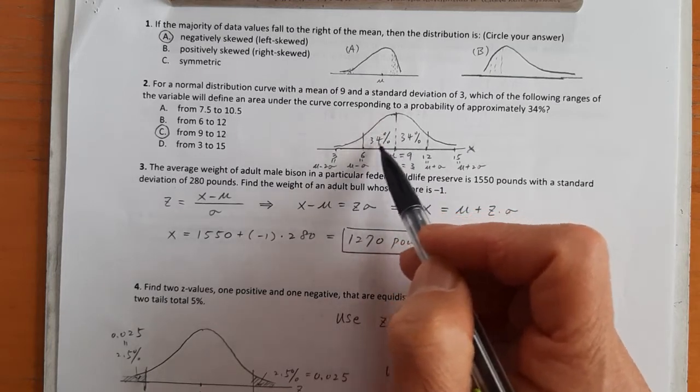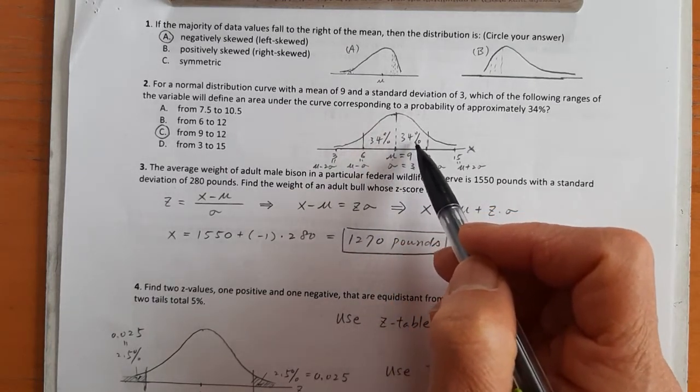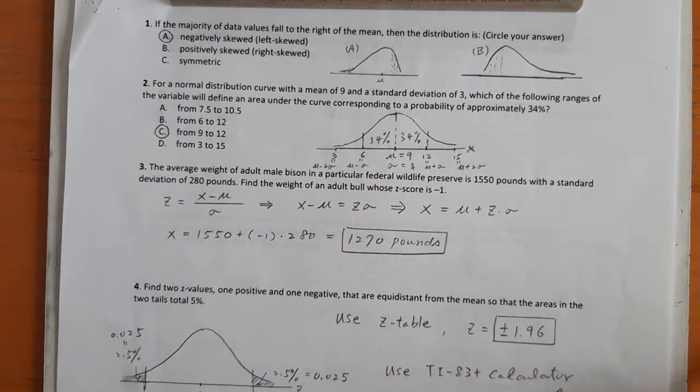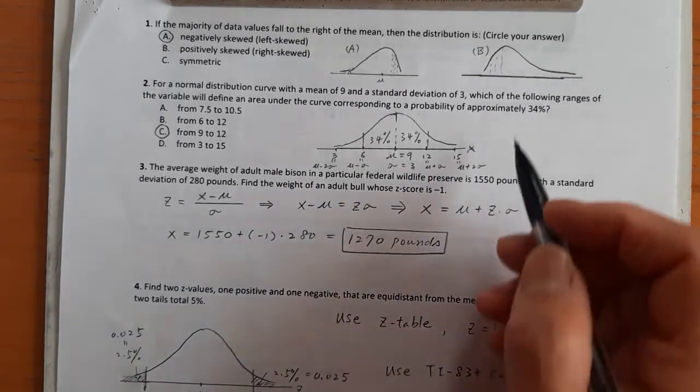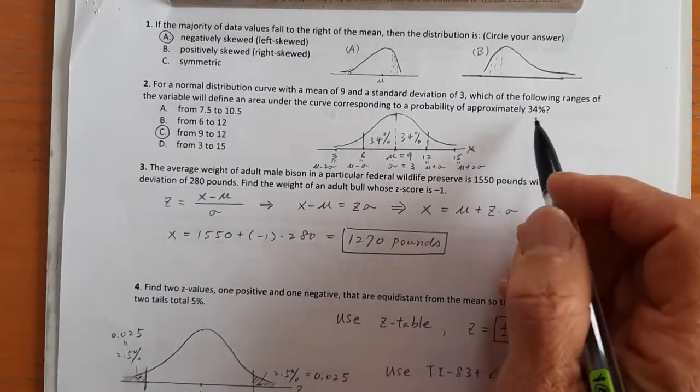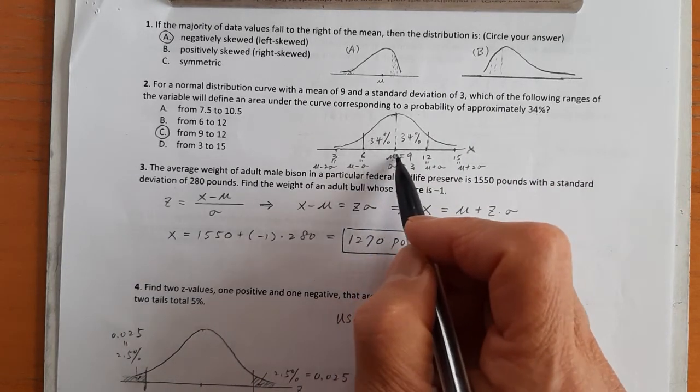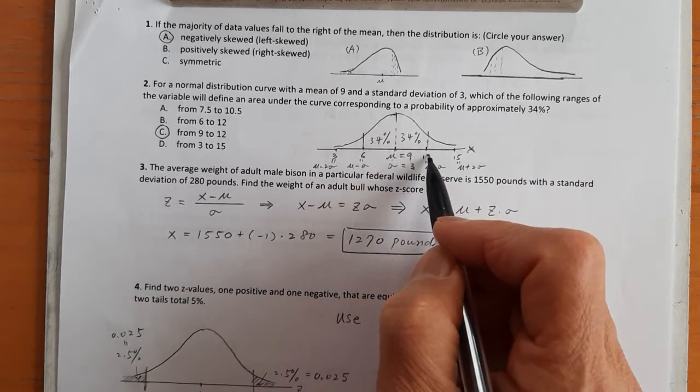So this is 34%, total 68%. So approximately 34% will be from 6 to 9 or 9 to 12.